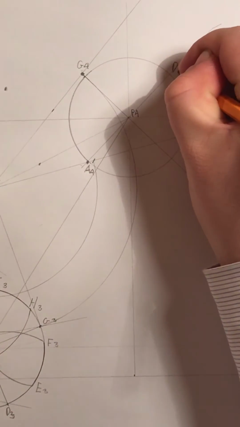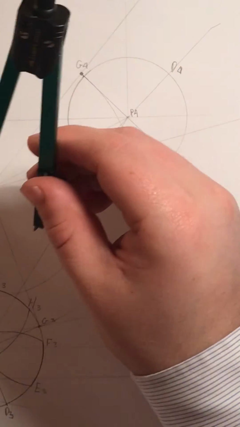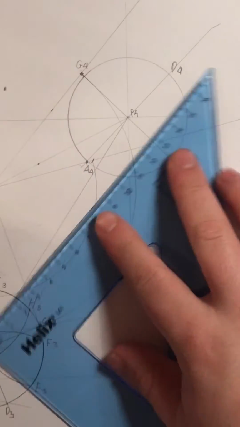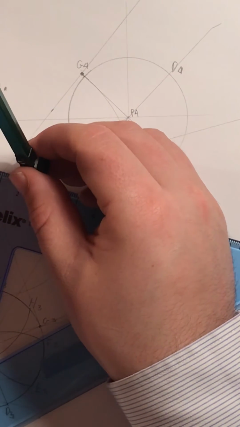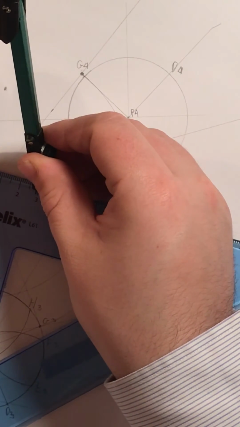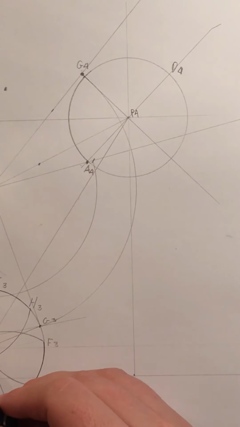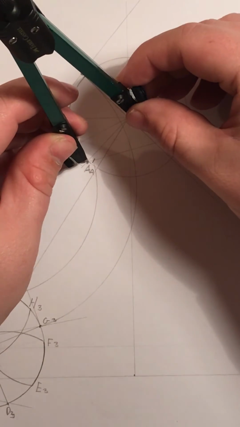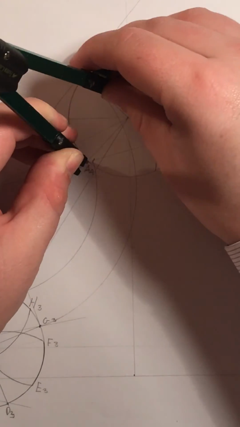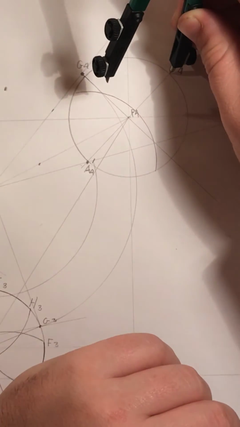Right, D4. Okay, I'm going to reset it to 35. I'm going to put my compass on A4, swinging an arc. I'll do the same from D4.